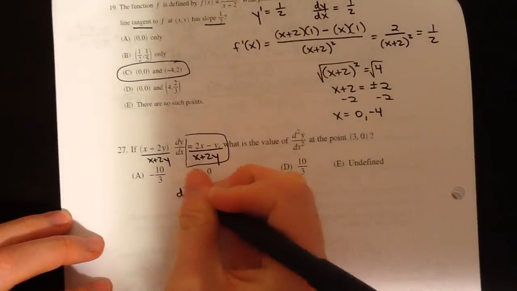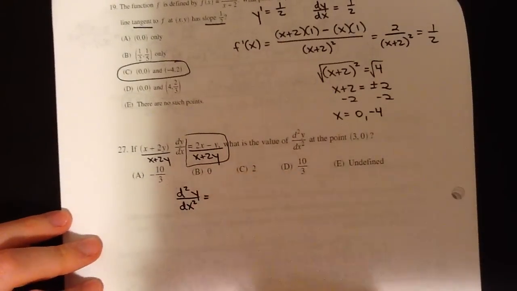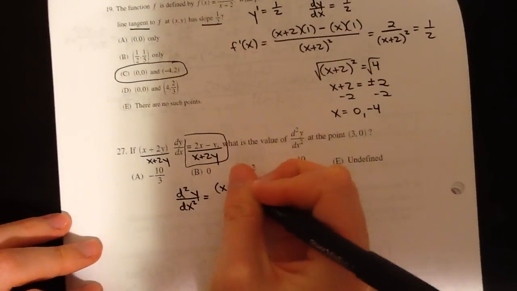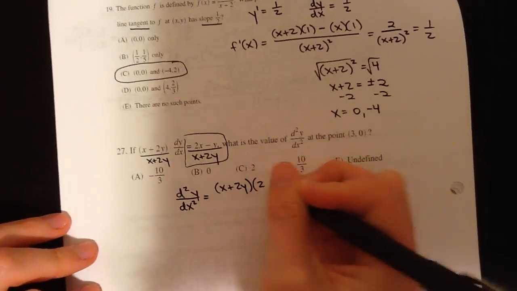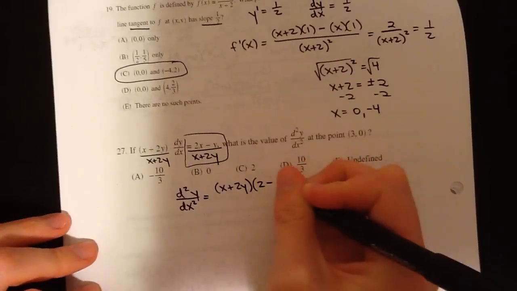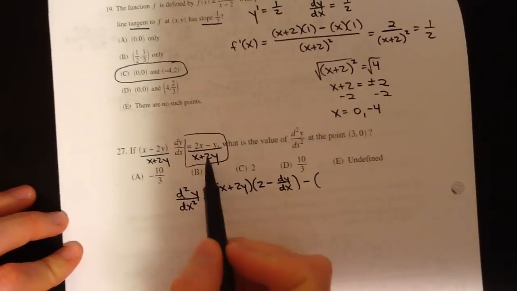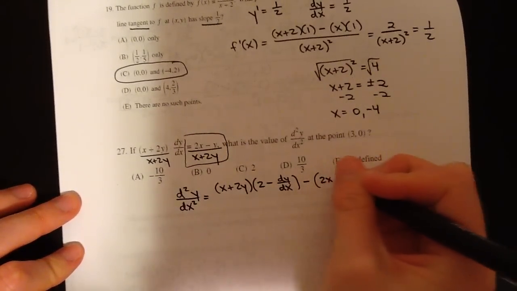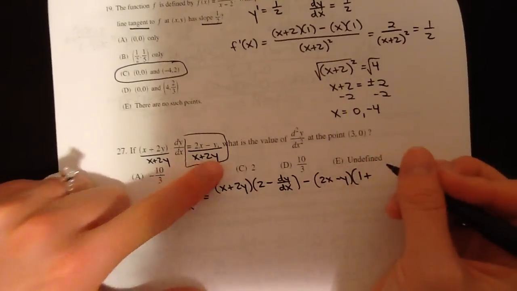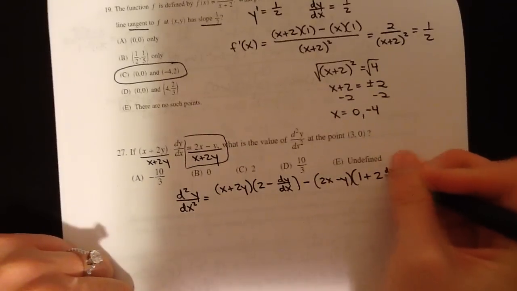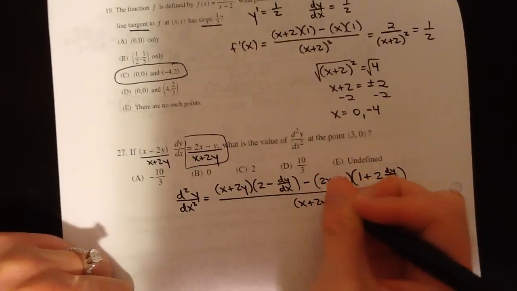So d squared y by dx squared, Leibniz notation for the second derivative, equals, I'm going to do a little quotient rule. So the first times the derivative of the second. So the derivative of 2x is 2, minus the derivative of y, which is dy by dx, minus, I'm sorry, I've been saying first and second. Low, d high, you know what I mean. Low, d high, and then minus high, d low, the derivative of the denominator. The derivative of x is 1, plus the derivative of 2y is 2 dy by dx, over x plus 2y quantity squared.